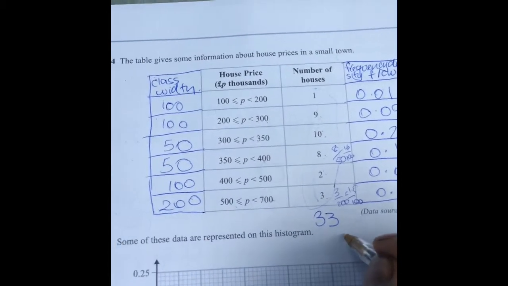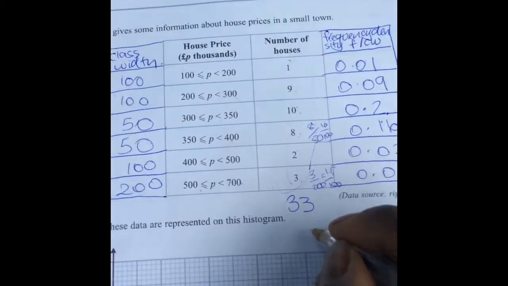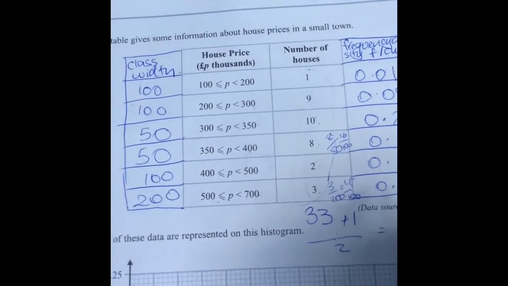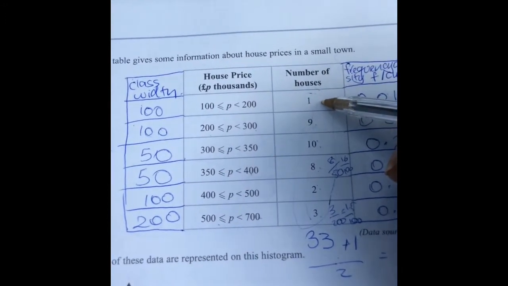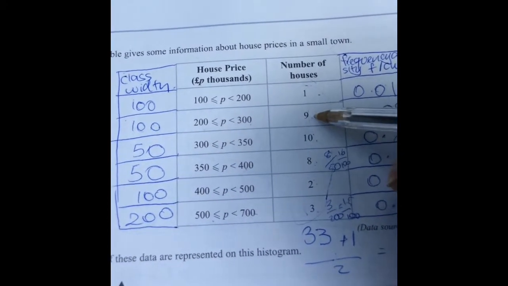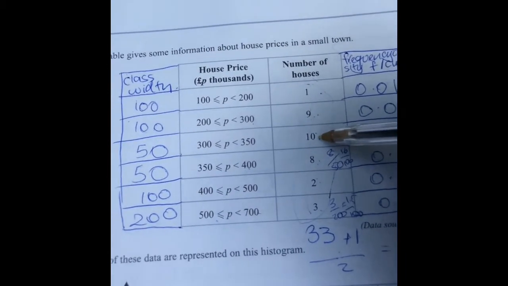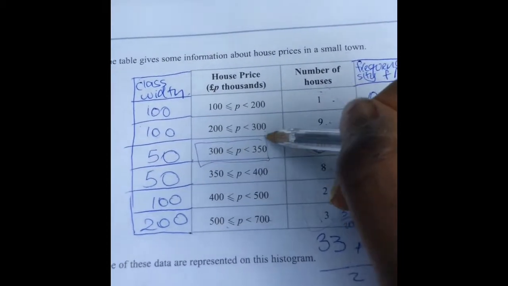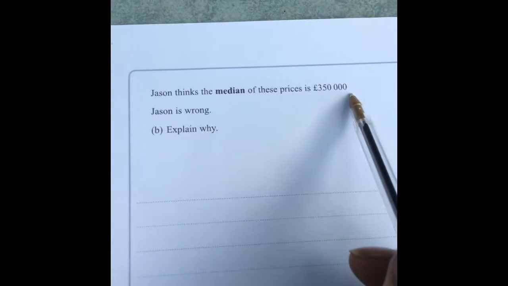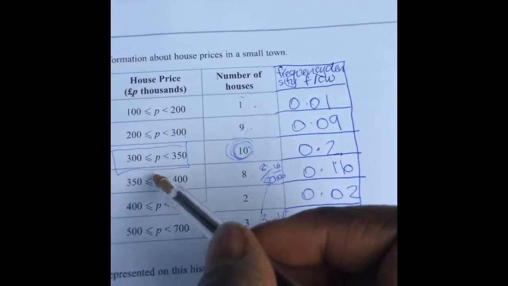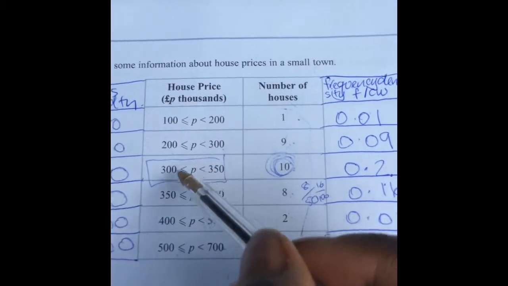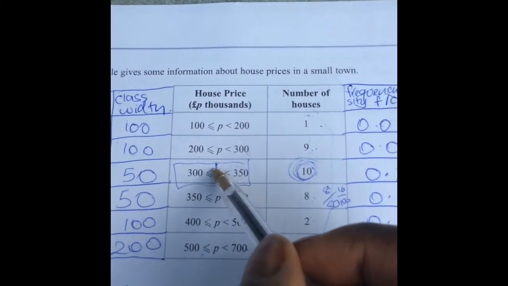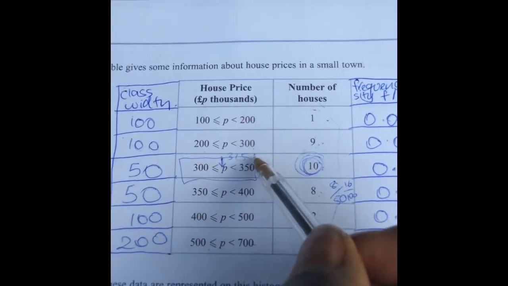So the median number, right in the middle, we add 1 for 34, and we divide it by 2, so 17. 17 is the middle number. So 1 and 9 is 10. This is 20. So we know that within this bracket comes the median number. So at least we know that he's looking at the right bracket. But here's where Jason is wrong. When we're dealing with class intervals, we don't just take the highest figure. We take the median value of the class interval. So we'd be looking at 325,000.